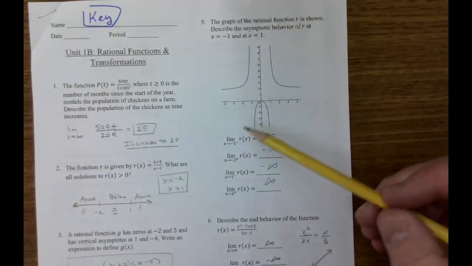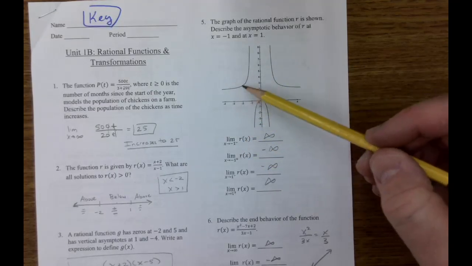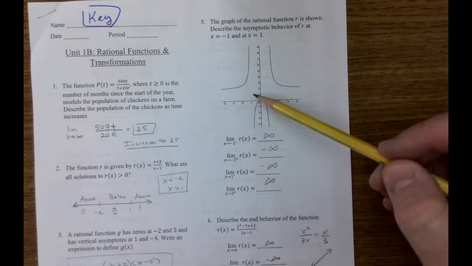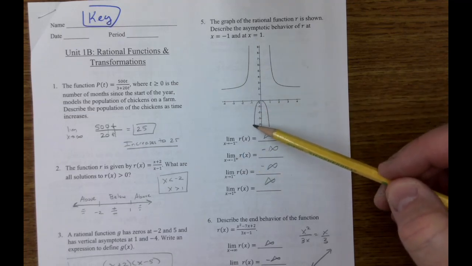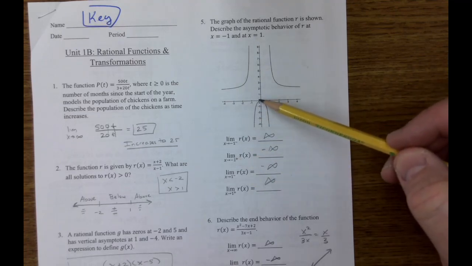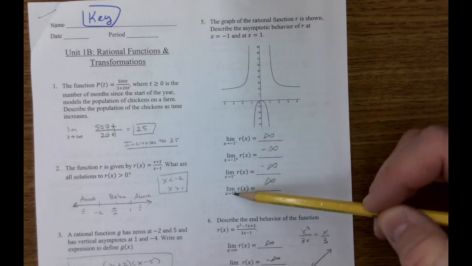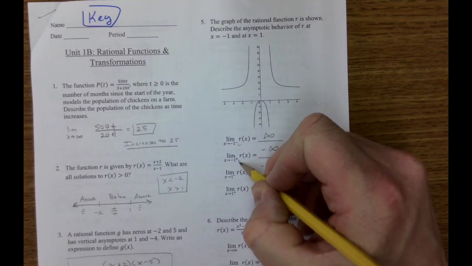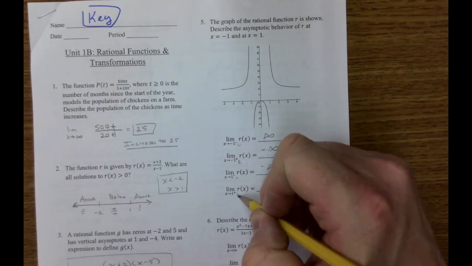On the next one, the limit as we go to -1 from the left side, it's going to infinity. -1 from the right side, down. 1 from the left side, down. 1 from the right side, up. These are left, right, left, right. Those are the sides it comes from.